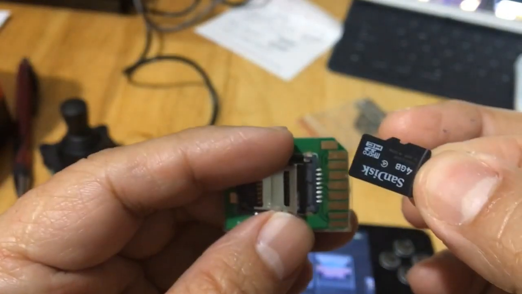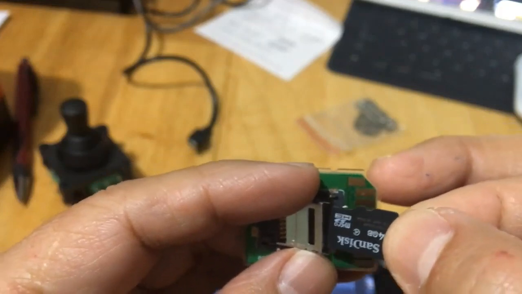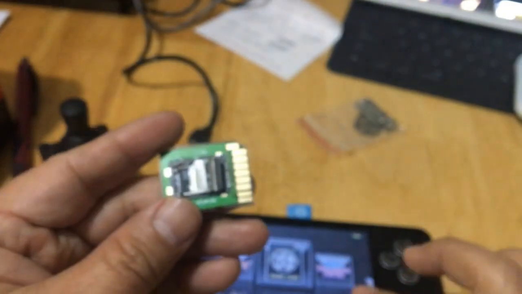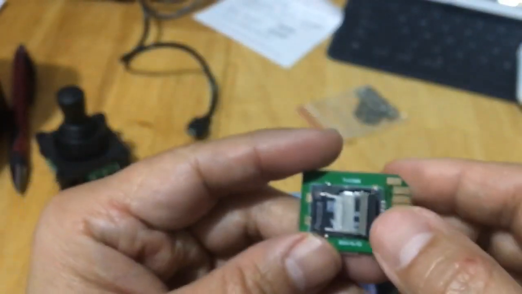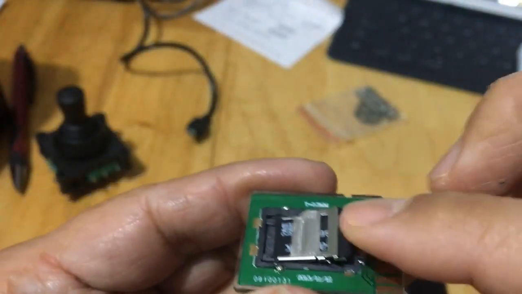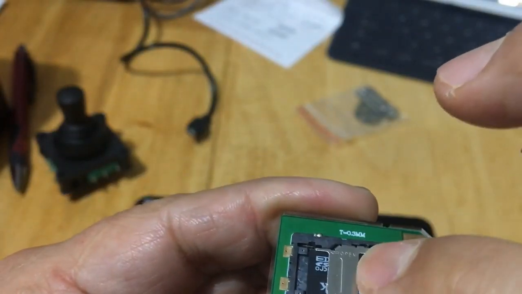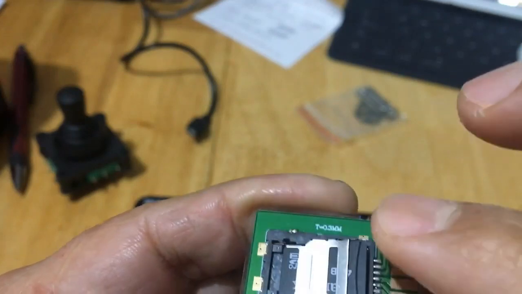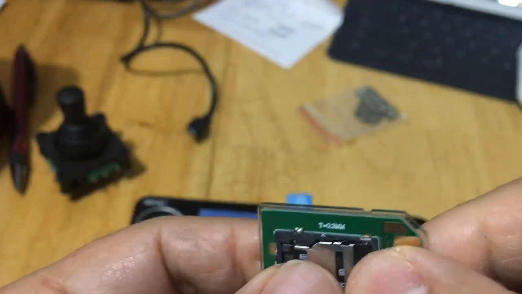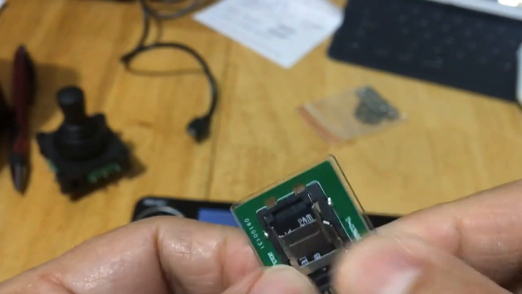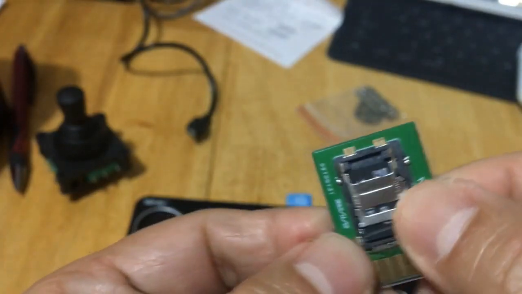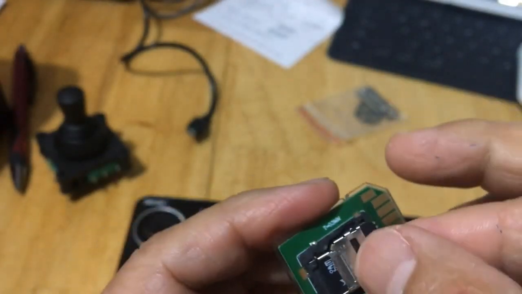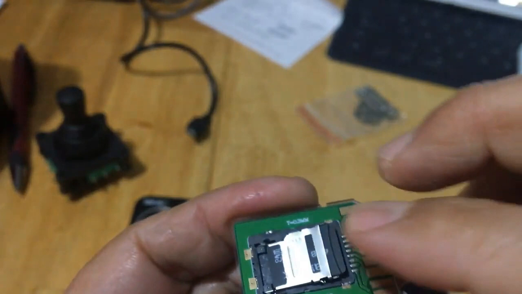This will not work on the hack SD. It only works with the original firmware, which is 3.7. Now to make this go back, you have to push down and then push this metal backward. See, it doesn't work all the time, so you just have to try. That's one thing I don't like about this card reader, it doesn't stay down.